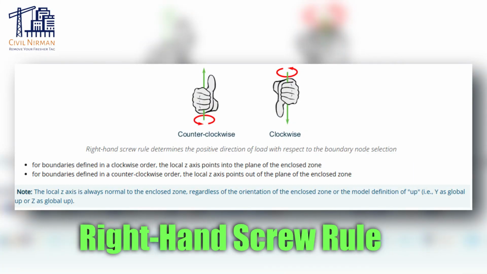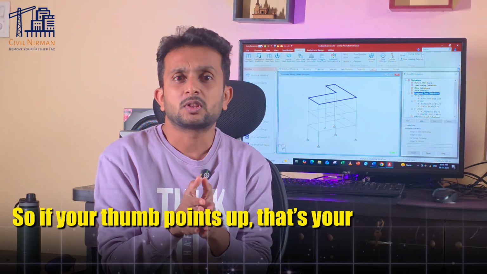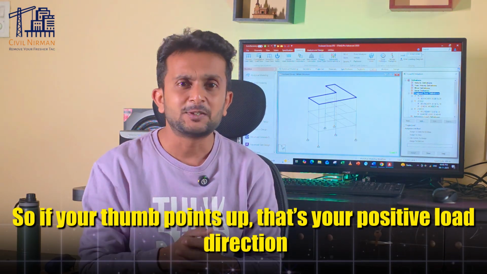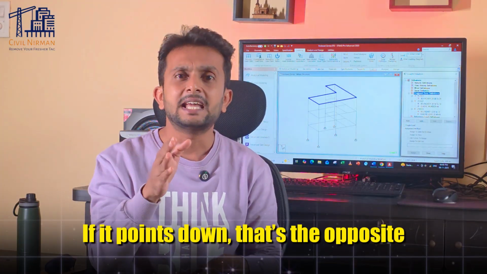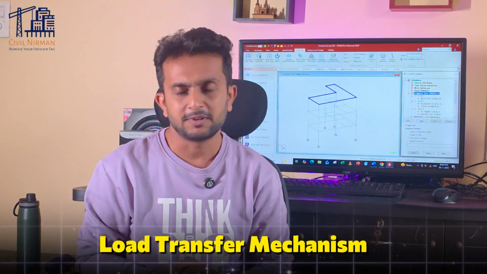If your fingers curl in the direction of the node selection, your thumb points in the direction of the positive local z-axis. So if your thumb points up, that's your positive load direction, and if it points down, then that's the opposite. The next important part, load transfer mechanism.